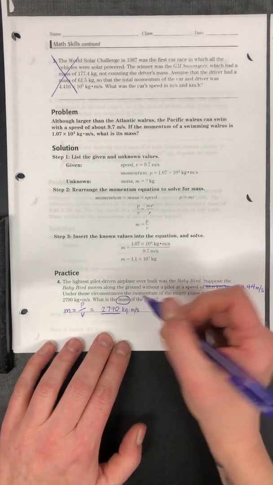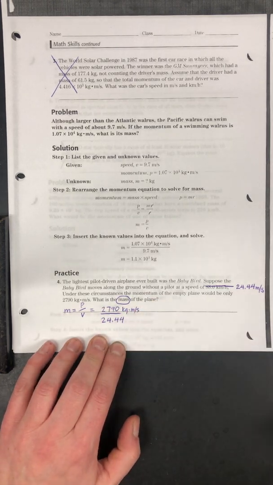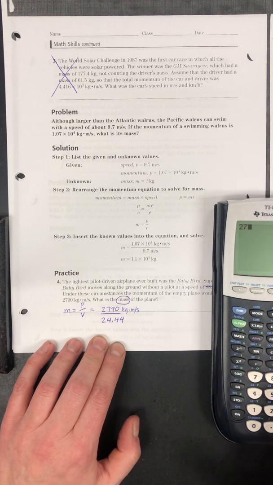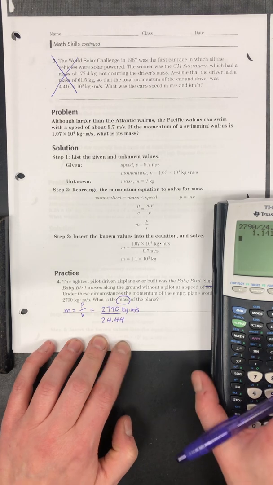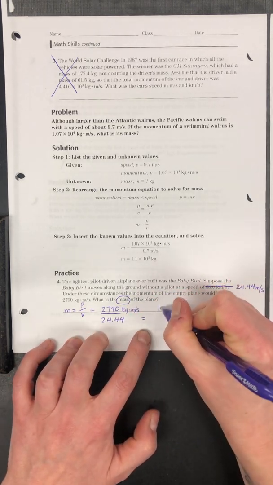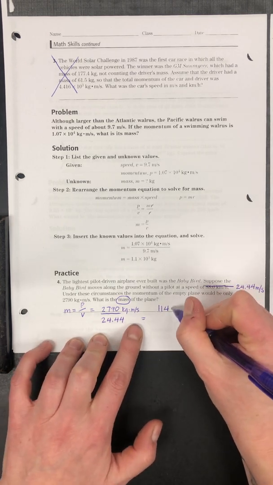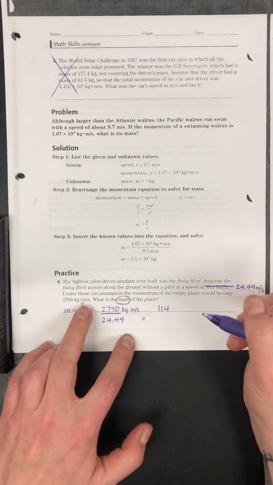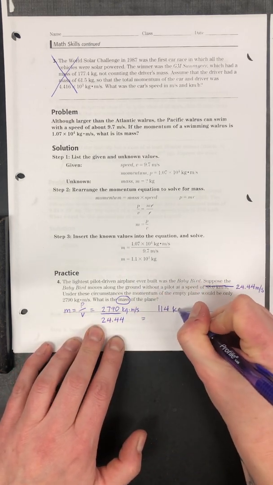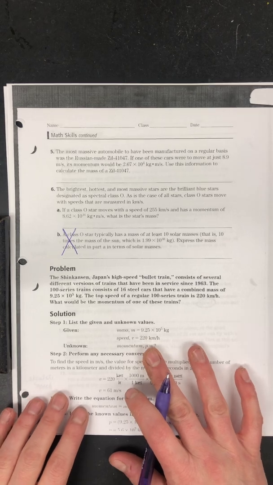All right, so let's go ahead and divide that by 24.44. So 2,790 divided by 24.44 is going to be 114. And that is mass, so that will be kilograms. Let's move along to number 5.